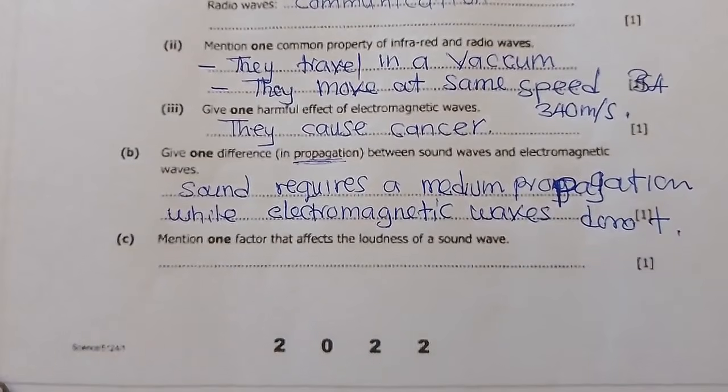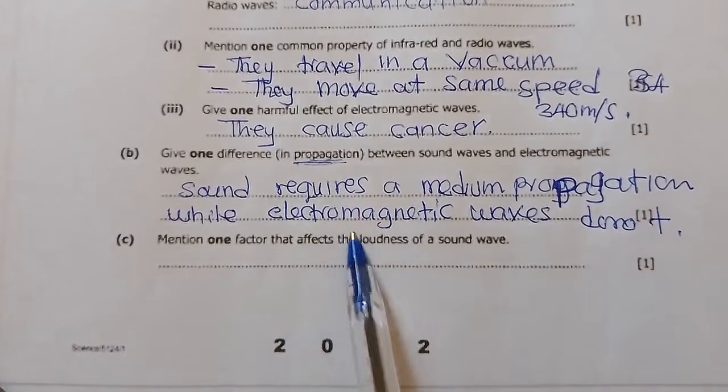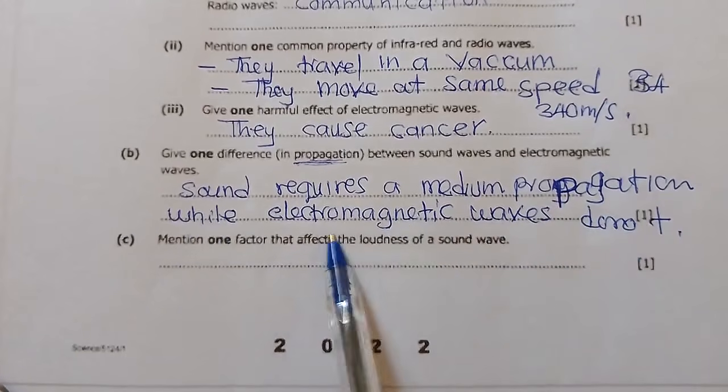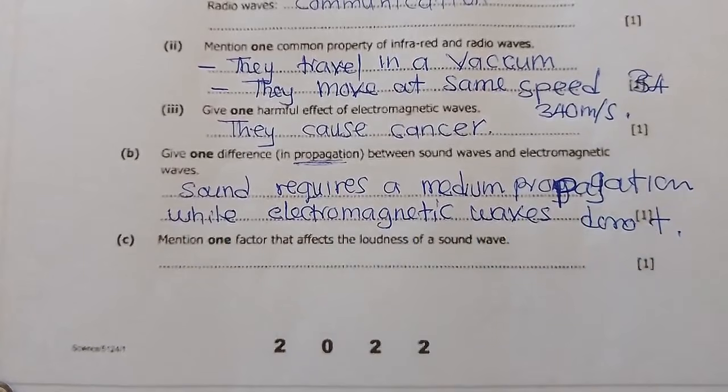This is your answer. So sound requires a medium for propagation, while electromagnetic waves do not. And that's how you need to answer that question.